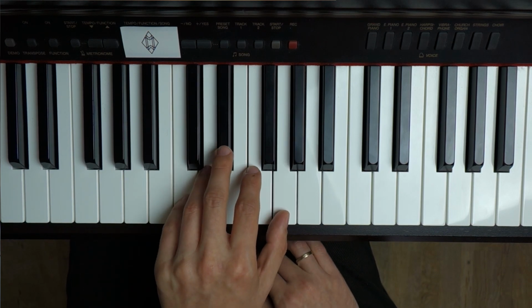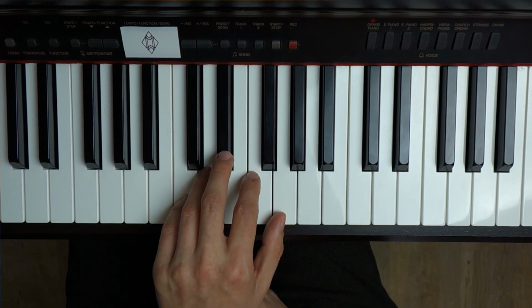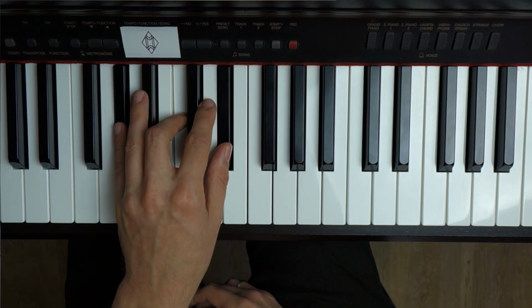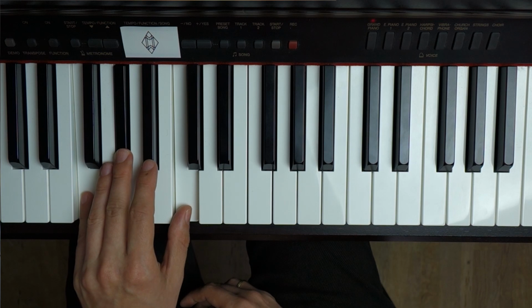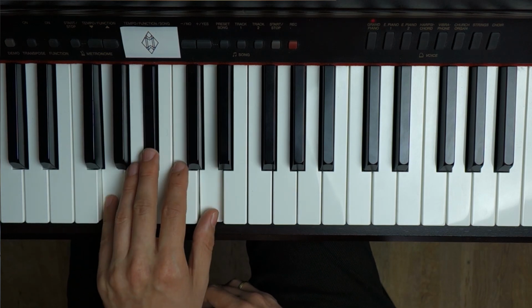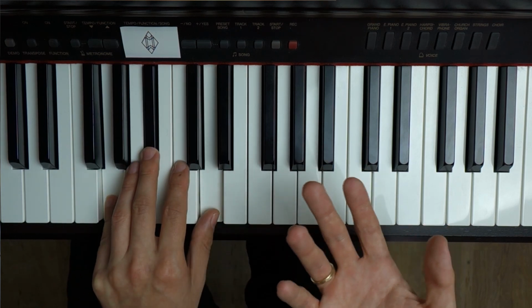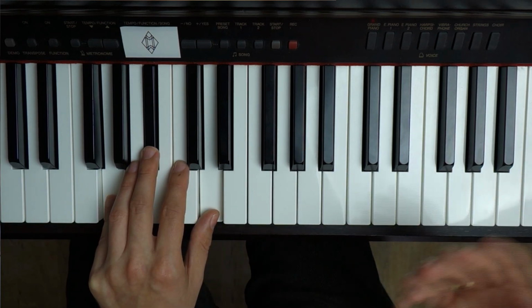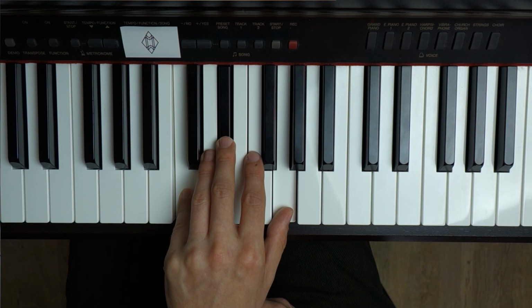And we can try to build a pattern again with this. 1, 2, 3, 4, repeated, would be a good one, because then you have 4 chords in a row, and then you can repeat it.